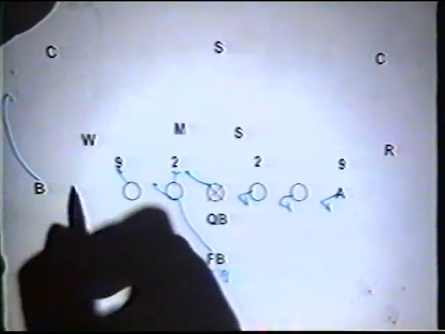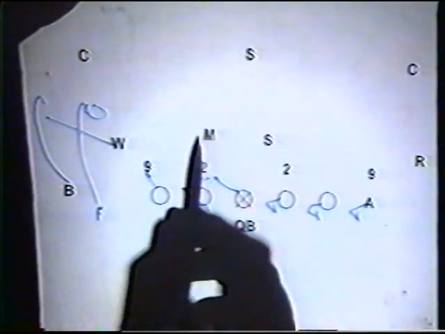Still the read steps. On the 5th step, we're either going to run a go or a curl, reading the 8 technique. If the 8 tries to run underneath the outside, then we're going to throw it to the inside man before Mike can stretch over. Tailback's going to swing. Quarterback's going to do everything he did before. He's going to give a ride up in there on that fullback, and then step back and throw it on the same count that you would on a 3-step drop type pass. This is a real effective play, we feel like.